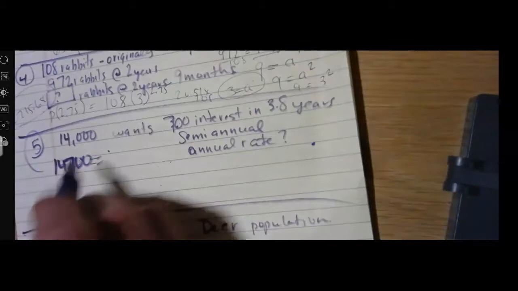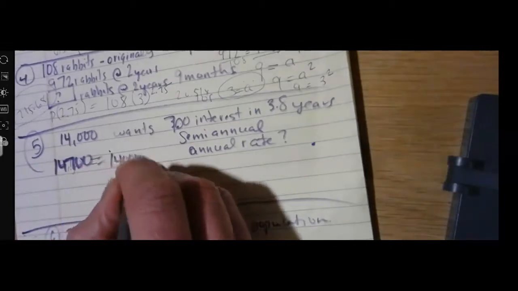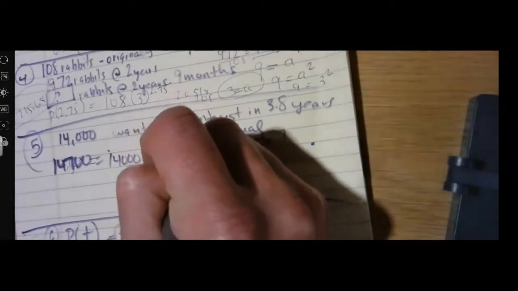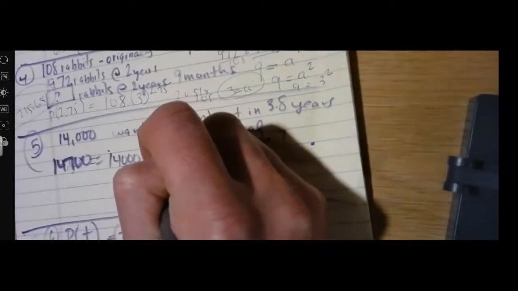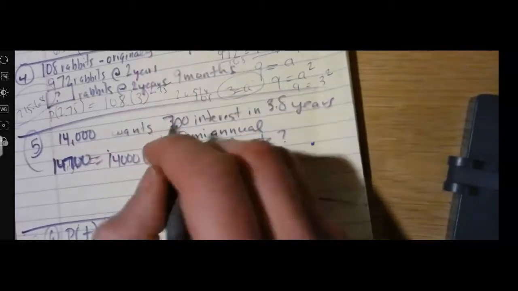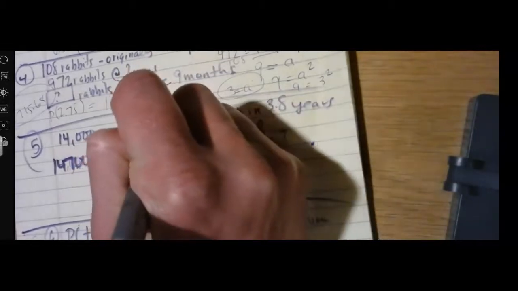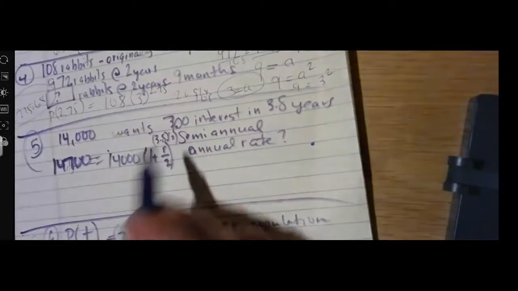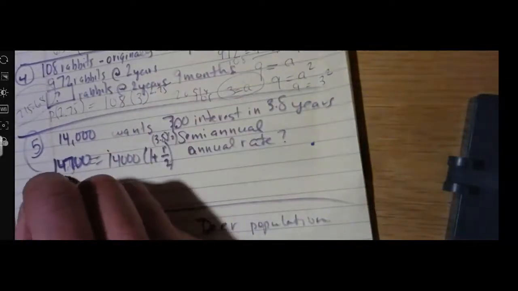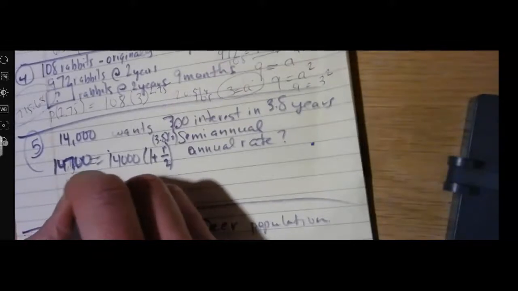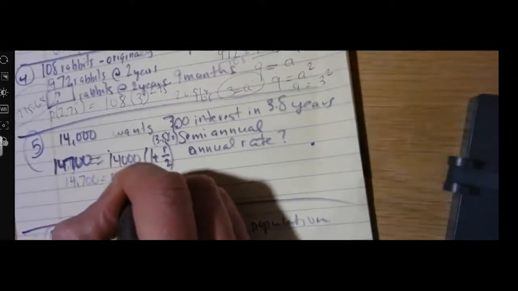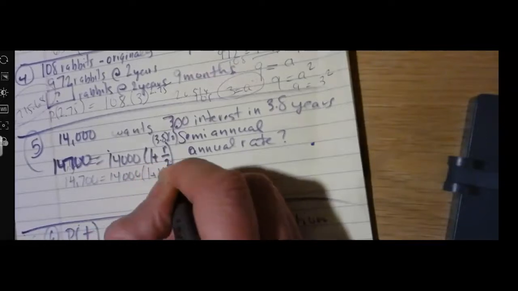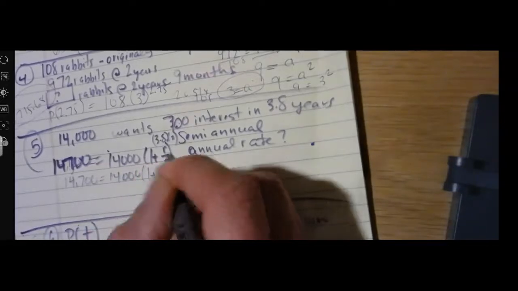That's what we want after a certain amount of time. That amount at a certain time is equal to 14,000, which is what we start with, times 1 plus my rate over 2, because it's semi-annual. That means it's done twice a year. Now, careful, it's going to be 3.8 times 2, because it's half years. So it's 7.6. So therefore, 14,700 is equal to 14,000 times 1 plus r over 2 to the 7.6.